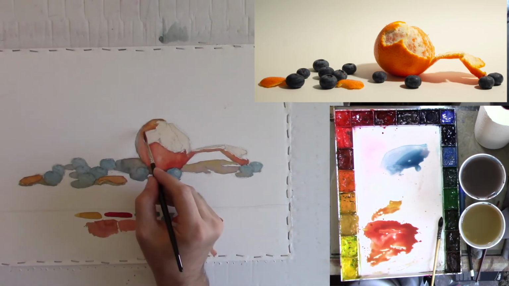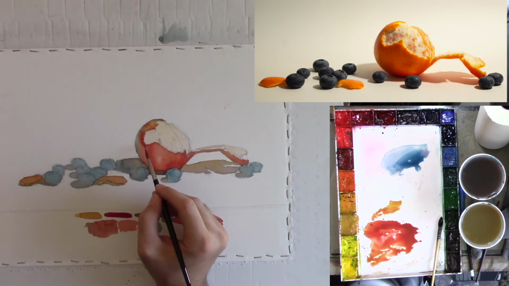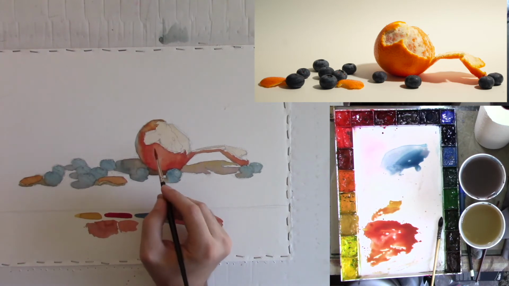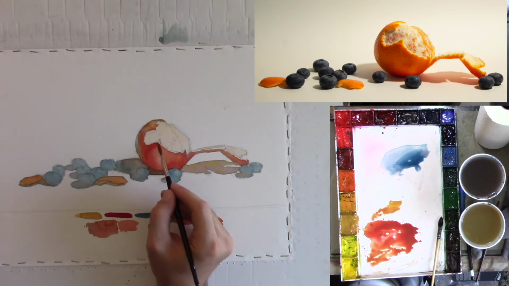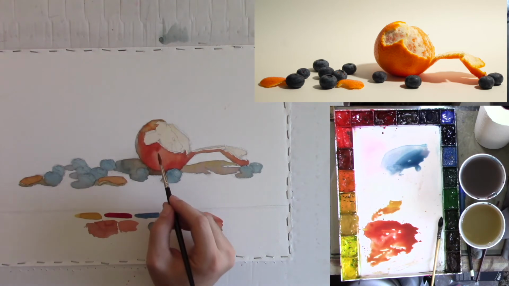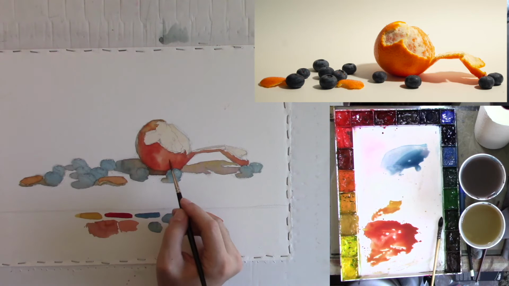Small brush, I'm going to go in and reinforce while it's still wet some of those soft edge, darker areas of this shadow. And working at the top, letting it kind of work its way down because of gravity.